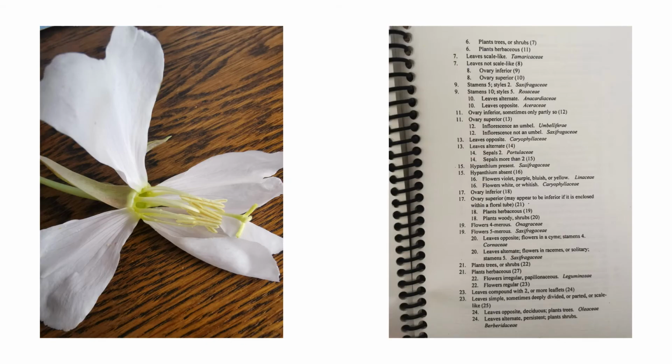So here we are at 17, and asking if there is an inferior or superior ovary. And in this case, we've actually got an inferior ovary, which we'll look at a little bit later. And so we're going to 18, and it was an herbaceous plant. There was no woodiness. So we're going to 19, and we see that the flowers, one is removed here, okay, but is 4-merous. So there are 4 petals, 1, 2, 3, and then the one that was removed, so we could see this. And so we're in Onagraceae.